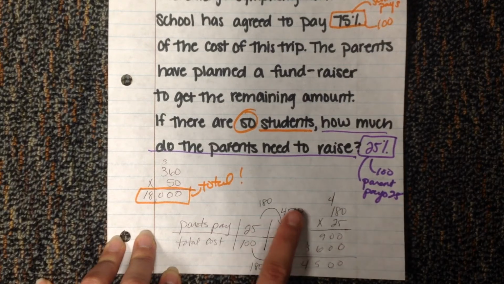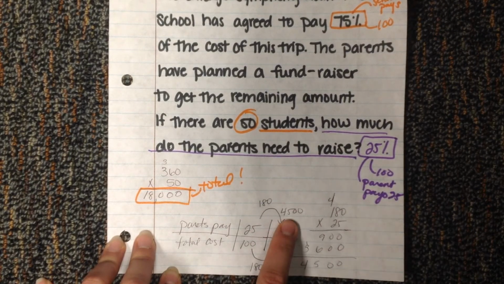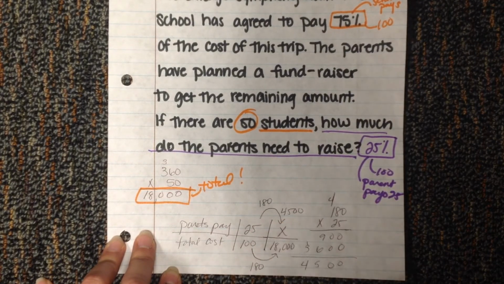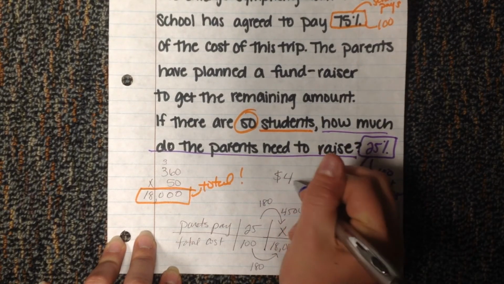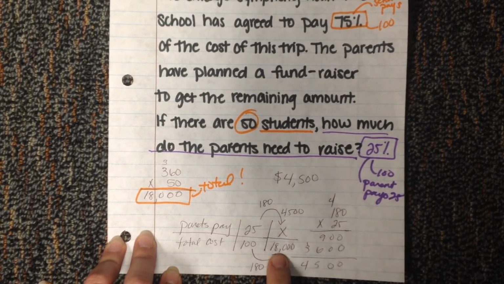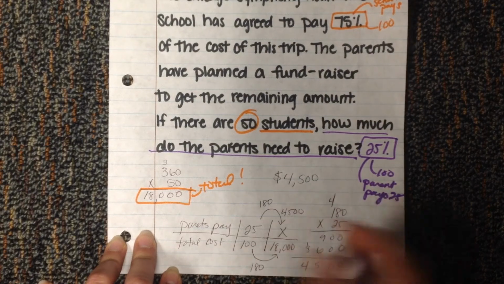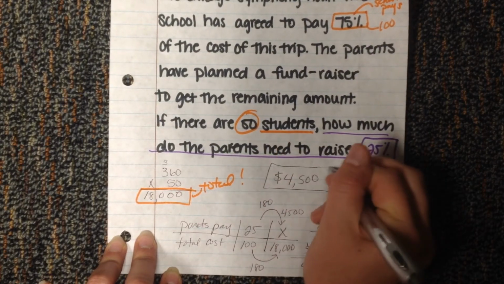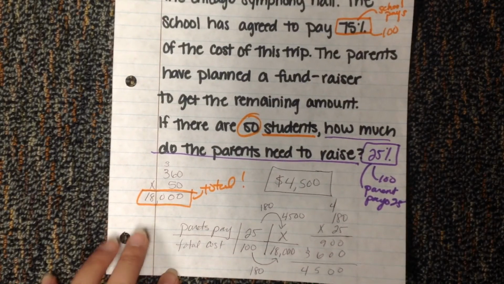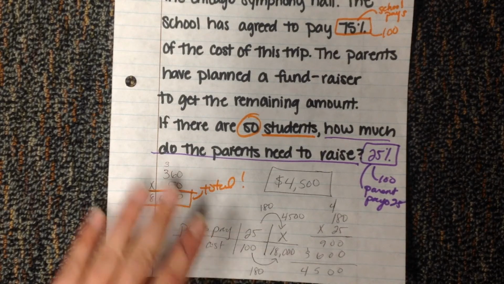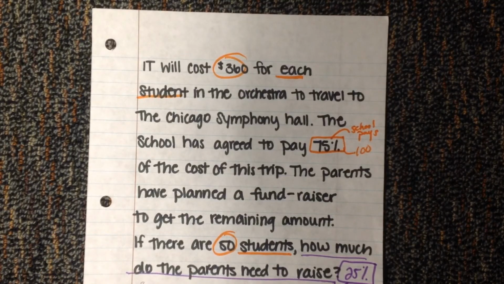I'm going to look at this and see if that makes sense. 25, 100, 4,500, 18,000. Yes, 4,500 is a big number. That's a lot of money for parents to raise. However, the total is $18,000. So this number does make sense. The parents have to raise $4,500.